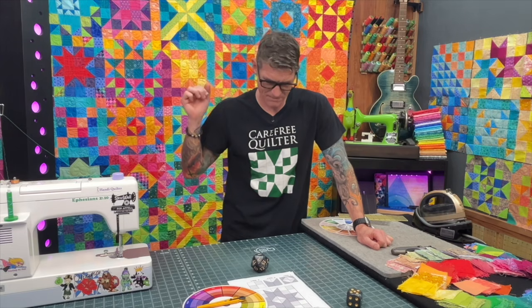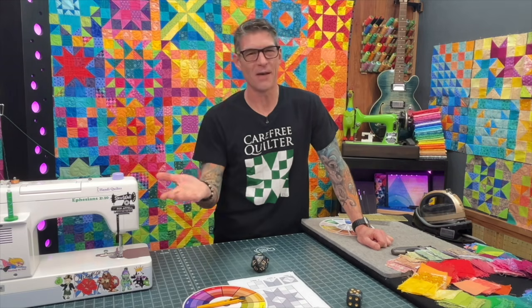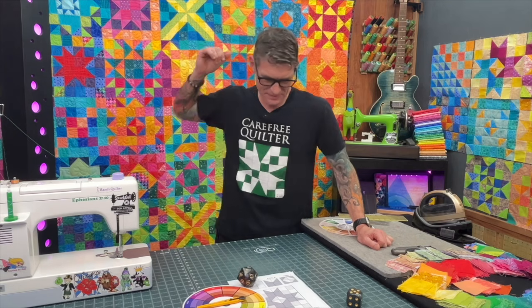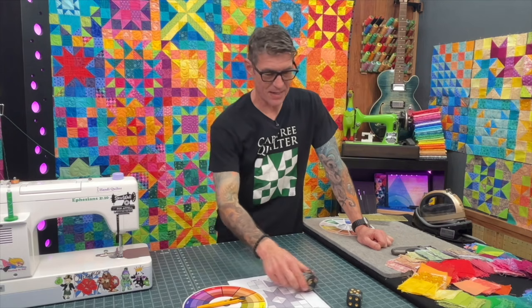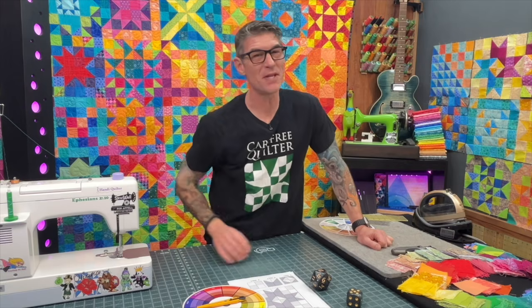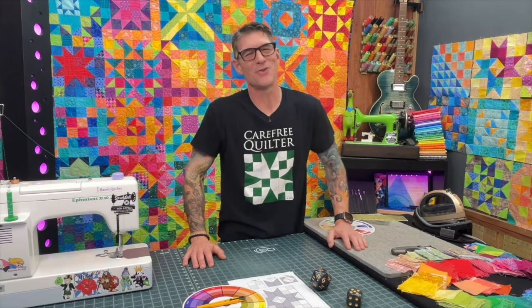What are we looking at? 1. No, we're not making a whole cloth quilt. Let's do a reroll. Ooh, 19. That's an awful lot. Let's see what we can do with this. I'll be right back to show you my finished block.